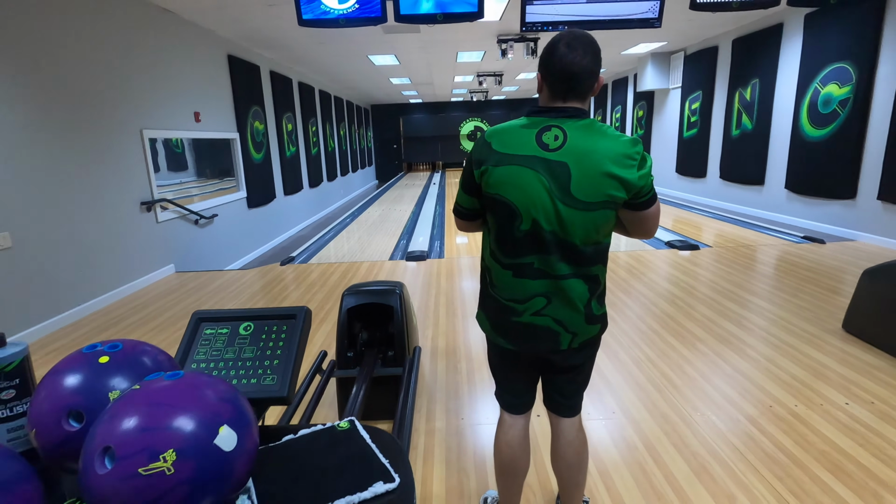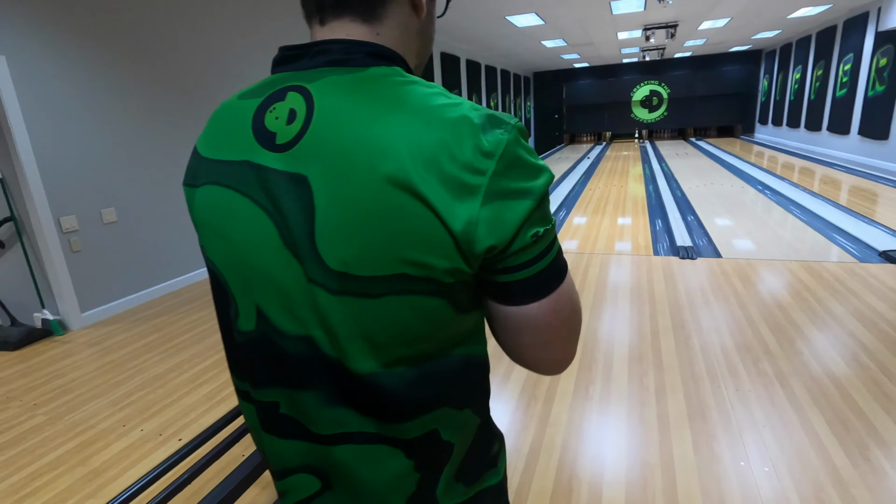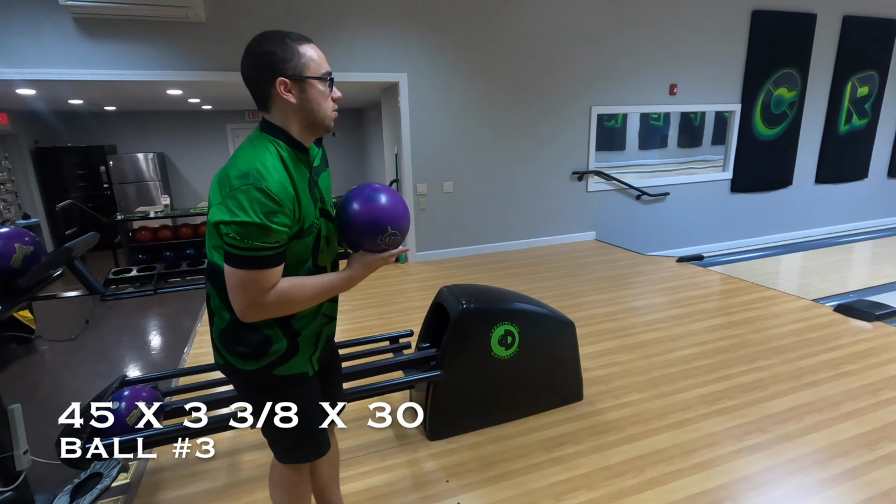So think about this. Think about what we're showing you here and the importance of this for your game. Are we seeing some differences in the balls? Yes. Is the difference massive? Not really.